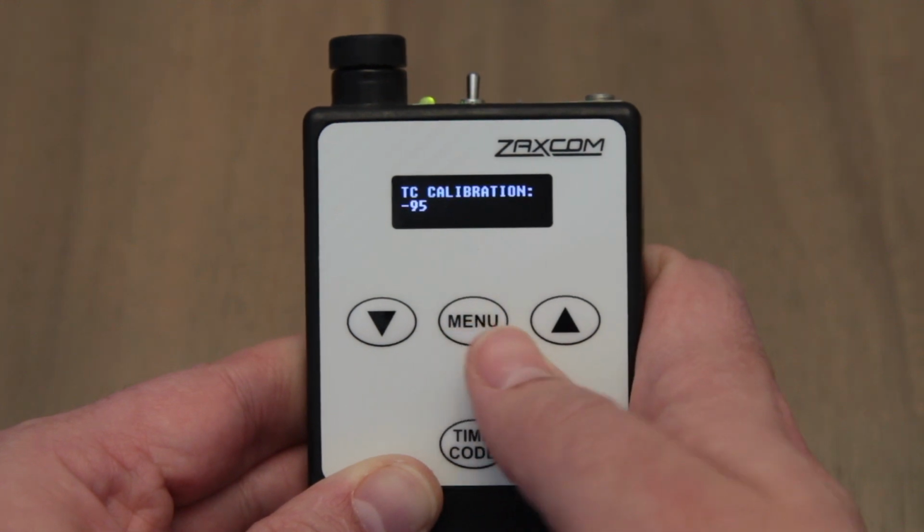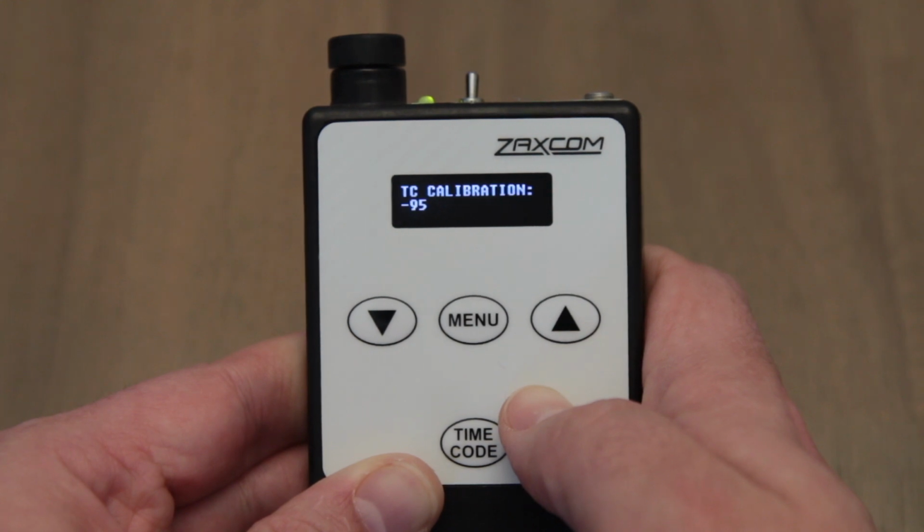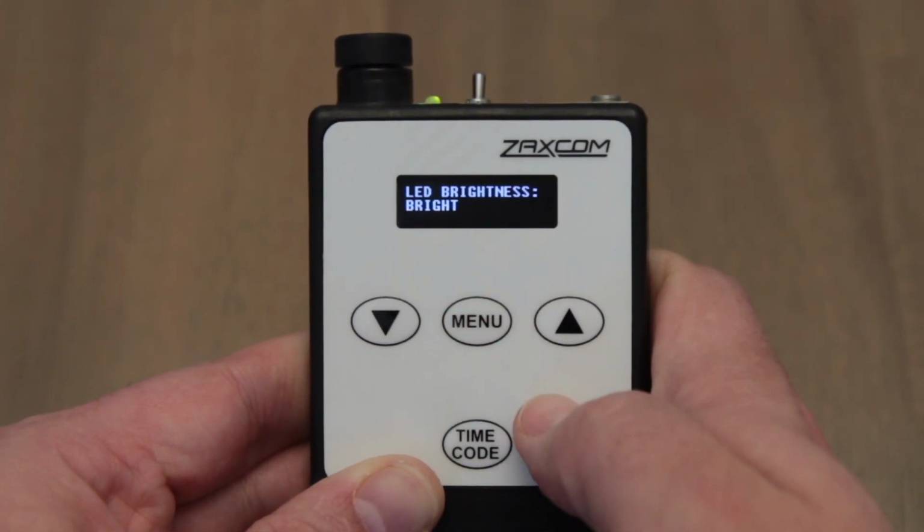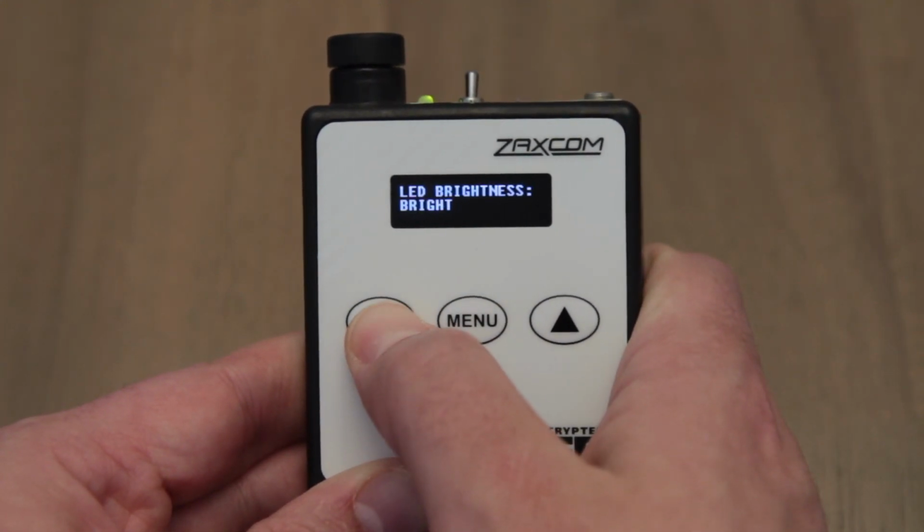On this page, you can manually set the timecode offset. On this page, you can set the LED to bright or dim.